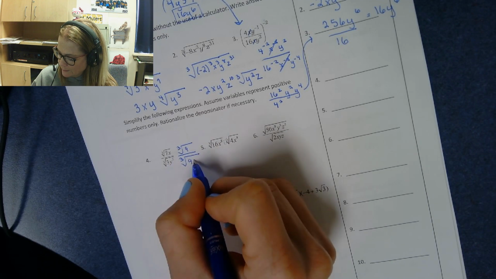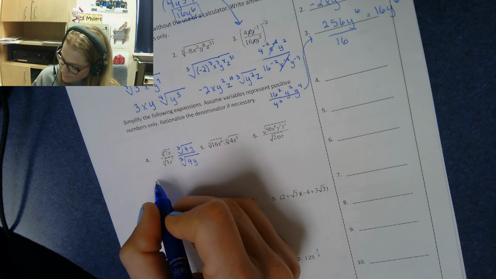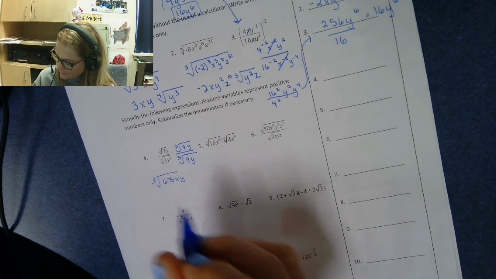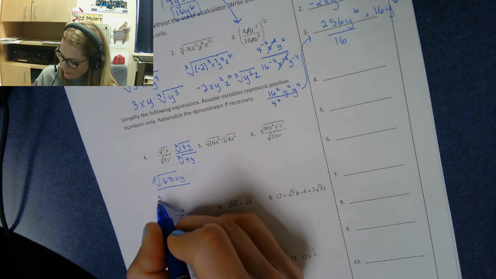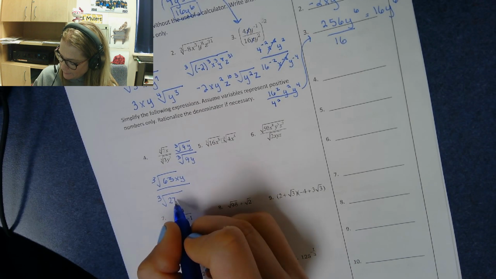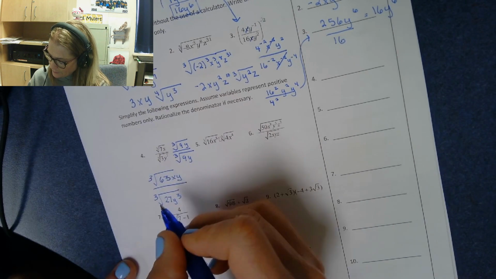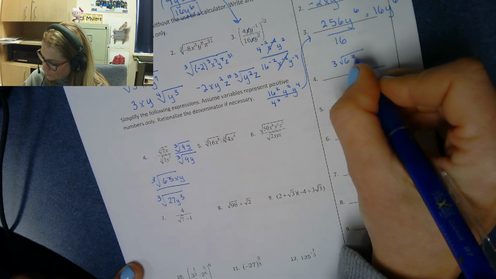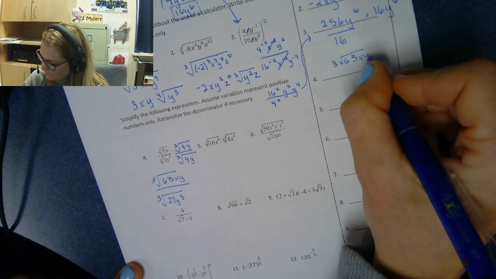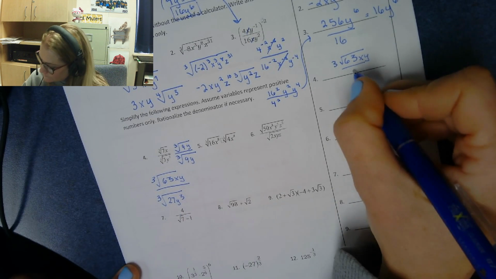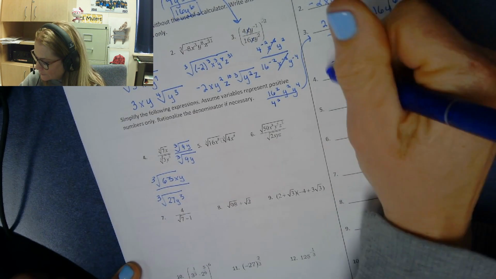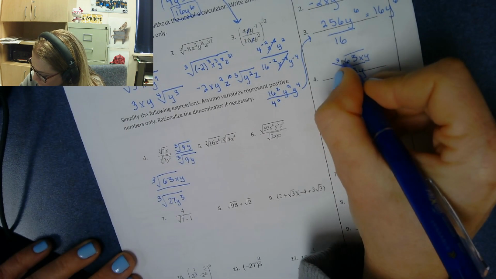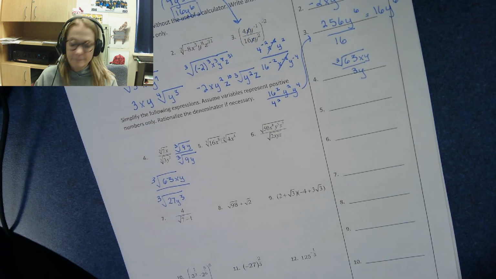I already have 2, so I need one more. In the numerator, that's just 63xy. That's all I can really do there. And the denominator is 27y cubed. So the answer is the cubed root of 63xy over, and that's just 3y. I'm going to get this 3 nestled into that little root right there. Okay, and that's it.